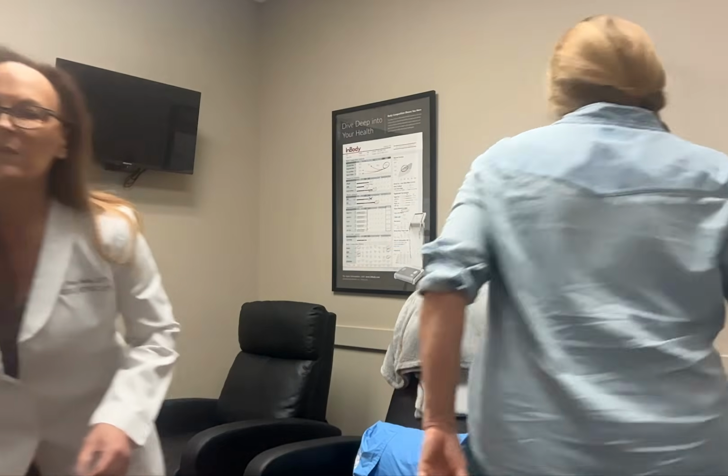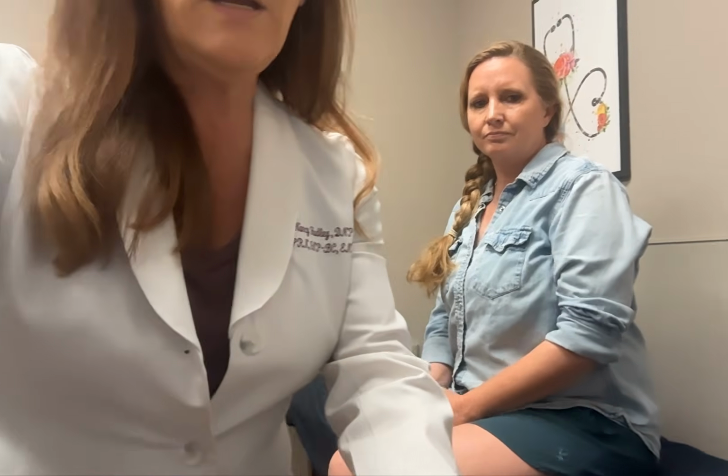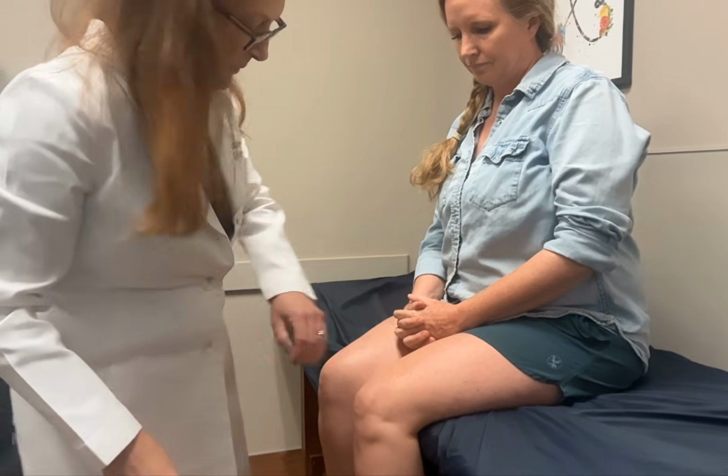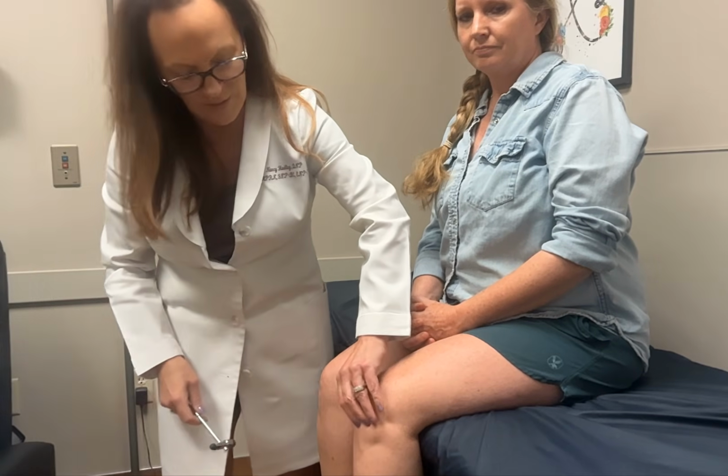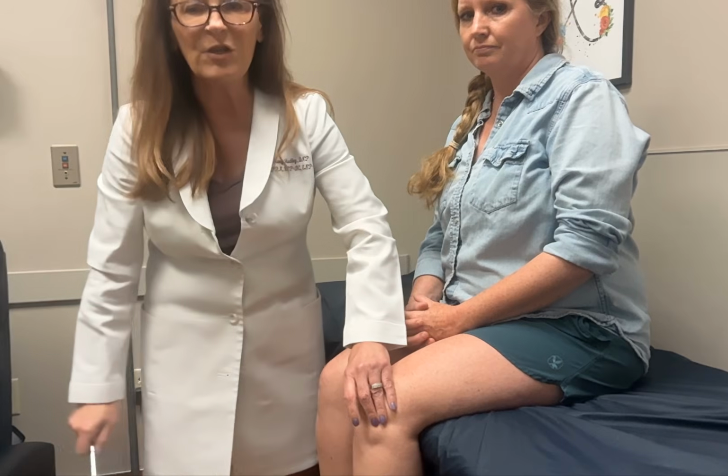Let's have you sit up here. We'll move this around. And we're going to check the patellar reflexes. Having your patient relax their leg, we're going to find the notch, and we're going to check the reflex.